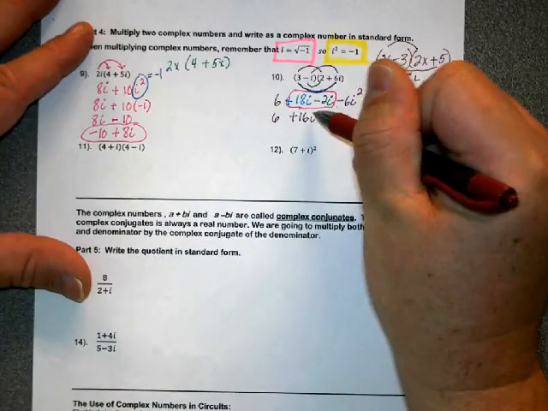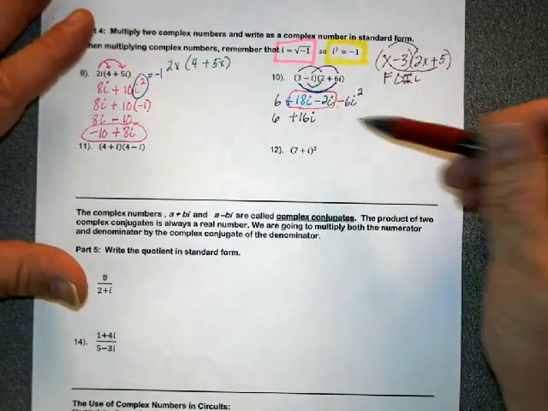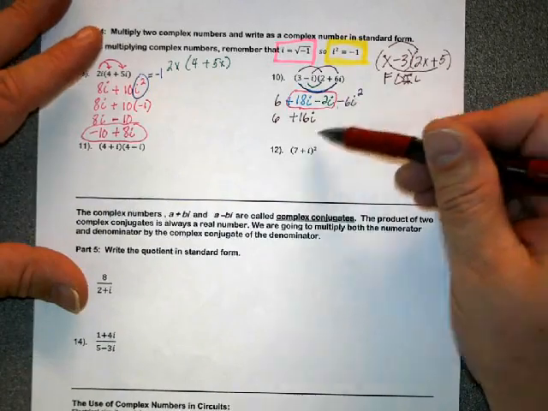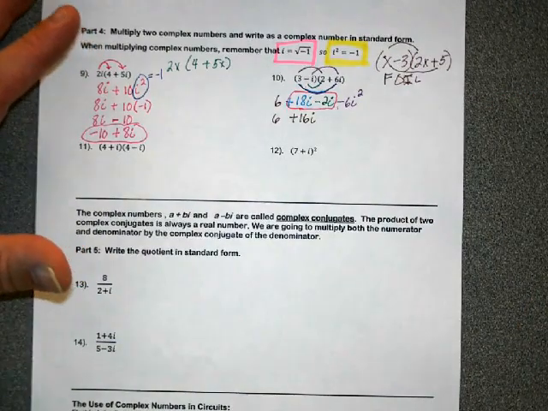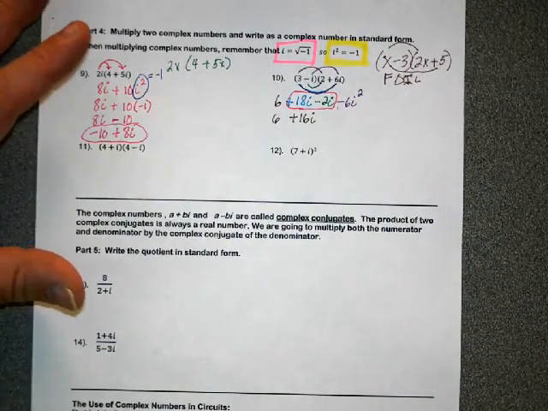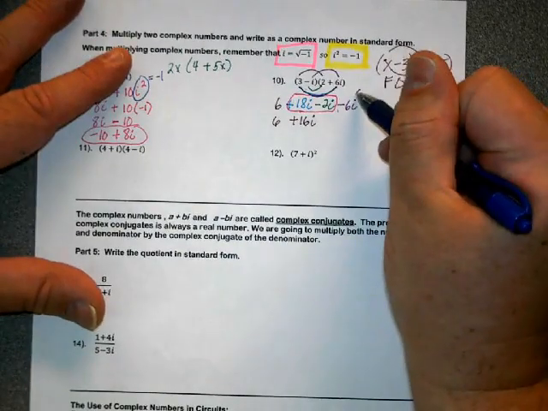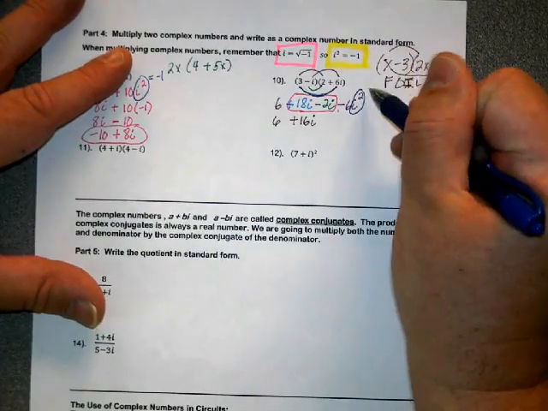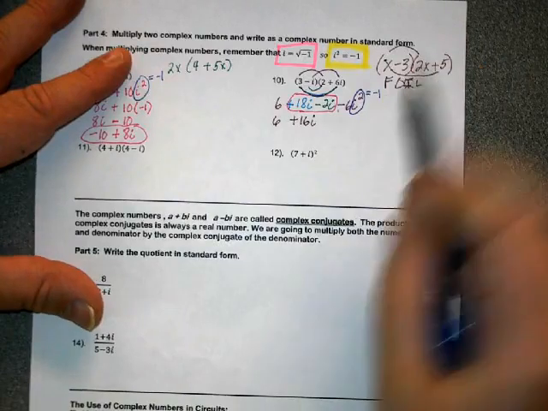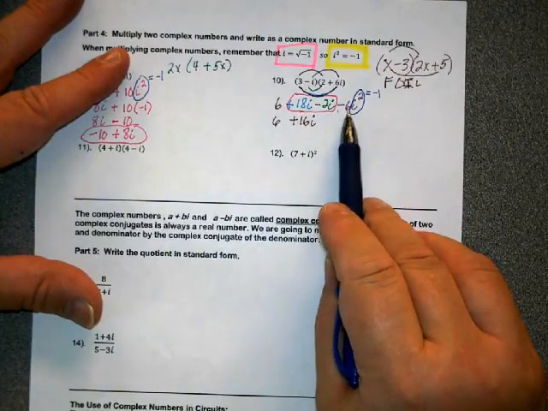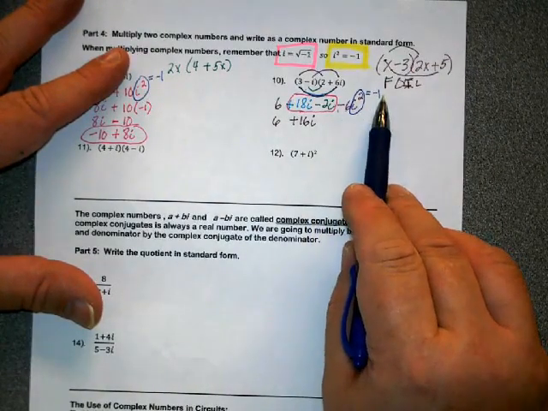Now, you could just bring down this negative 6i squared, but we know what i squared equals. What does i squared equal? So we have a negative 6 times a negative 1, which is positive 6.